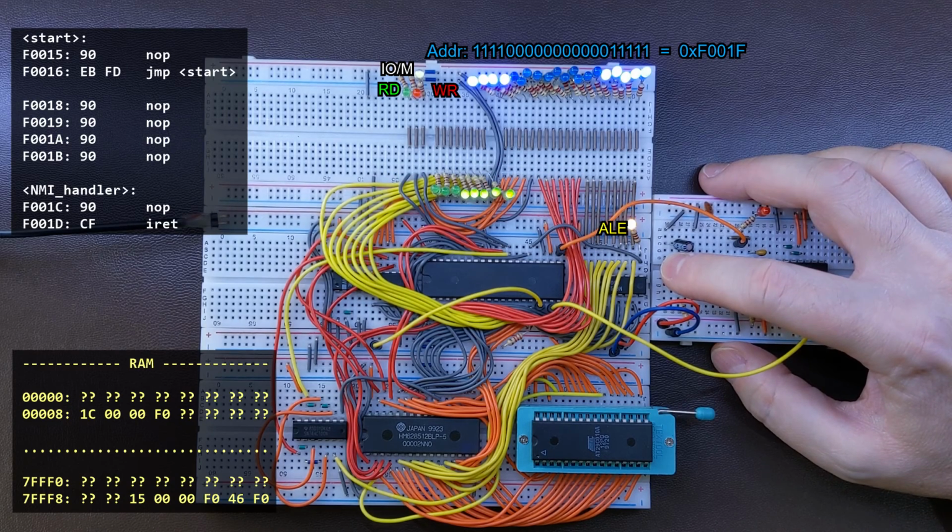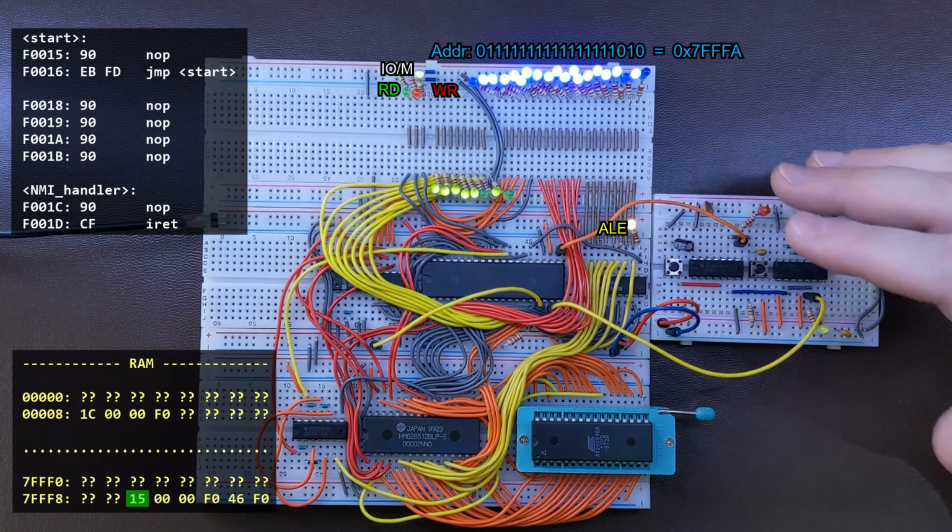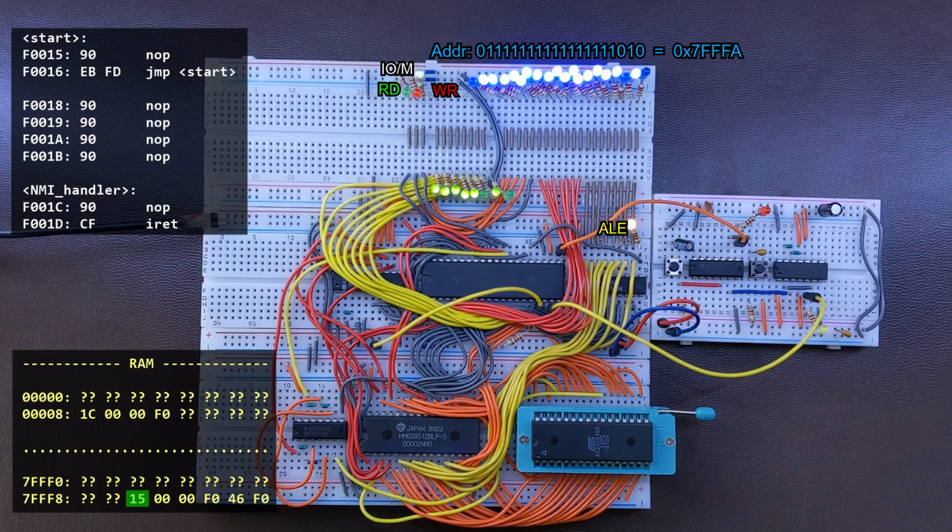CPU doesn't know that and just tries to prefetch more bytes to execute. What will happen next? That's yet another prefetch, F001F, which is again 0. And then look at that, something changed. I'm guessing that the CPU just finished our NMI handler, and now it tries to pop all the values it pushed to the stack back, because it's trying now to return to our main program.